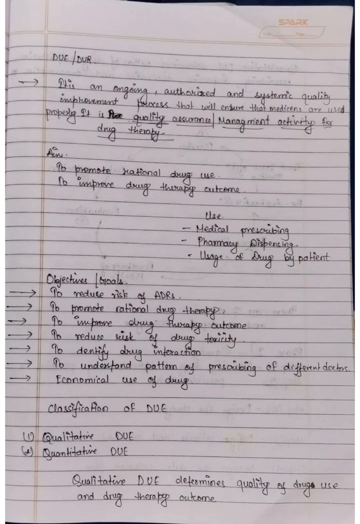It is quality assurance management activity for drug therapy. Its aim is to promote rational drug use to improve drug therapy outcomes. It is used in medical prescribing, pharmacy dispensing, and usage of the drug by the patient. Objectives or goals: to reduce risks of ADR, to promote rational drug therapy, to improve drug therapy outcomes, to reduce risks of drug toxicity, to identify drug interaction, to understand the pattern of prescribing of different doctors, and also economical use of the drug.